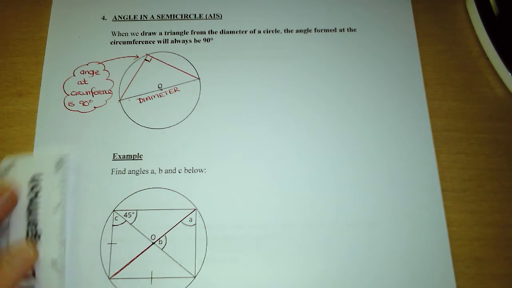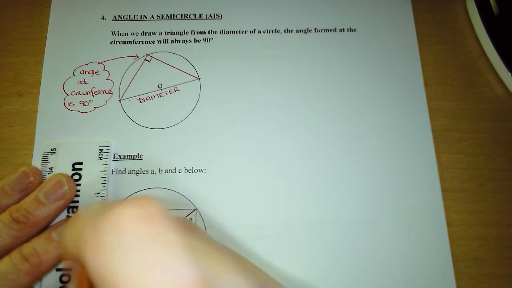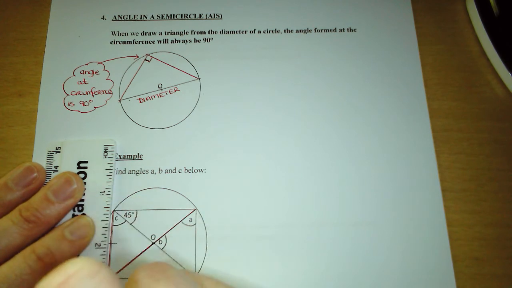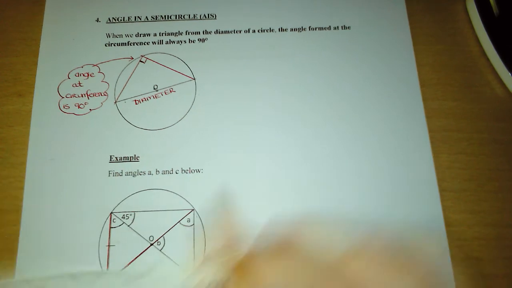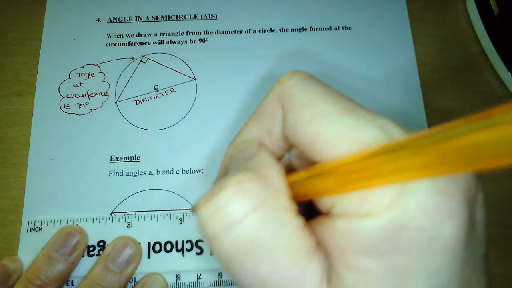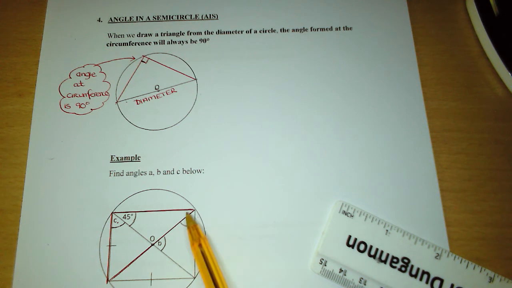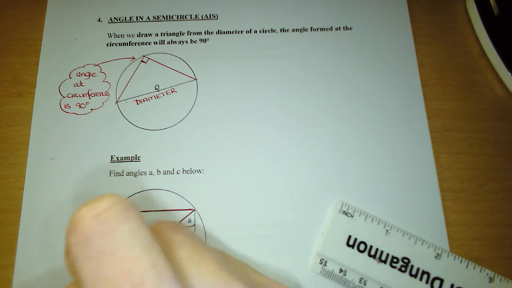And what I'm going to do is I'm going to form a right angled triangle using the diameter as one of its sides. So I'm going to trace over this line, and I'm going to trace over that line, and you can see that we've formed an angle at the circumference here using the diameter as one of the sides of that triangle. So this total angle here at the circumference is going to be 90 degrees.